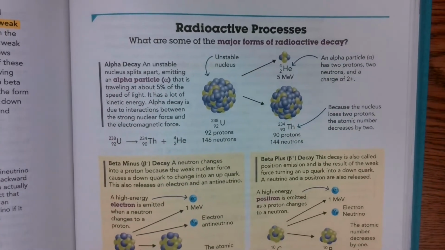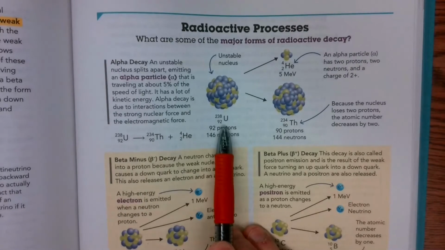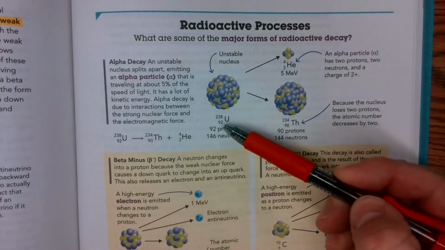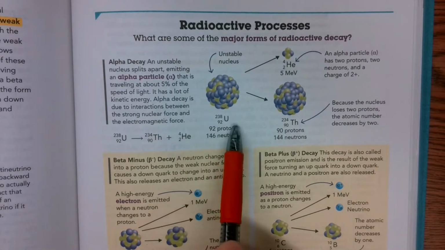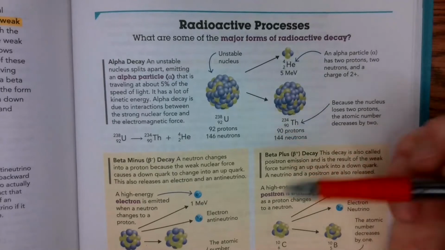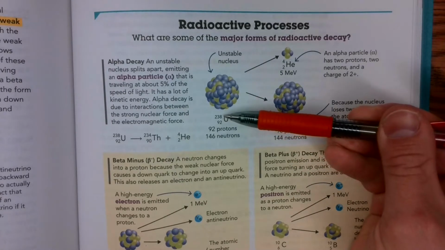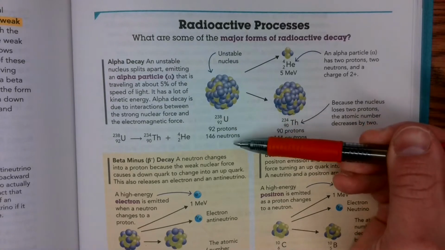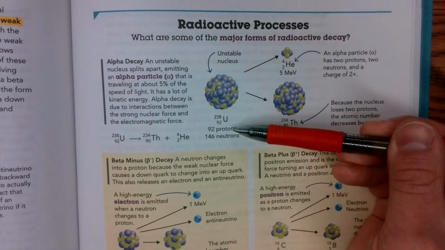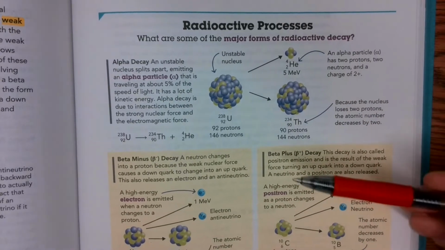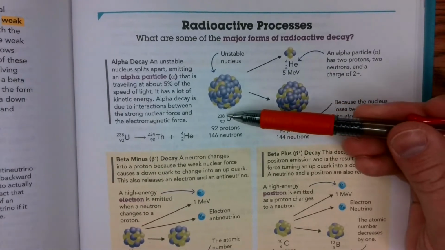So what is an alpha particle? If we look here, we've got a uranium nucleus, and it's got 92 protons and 146 neutrons. The reason it's uranium is because of this atomic number. The atomic mass is much larger at 238. That's because there are so many protons that we need more neutrons to help stabilize those 92 protons. There are other isotopes of uranium that are even more radioactive, but this is actually the stable version of uranium.